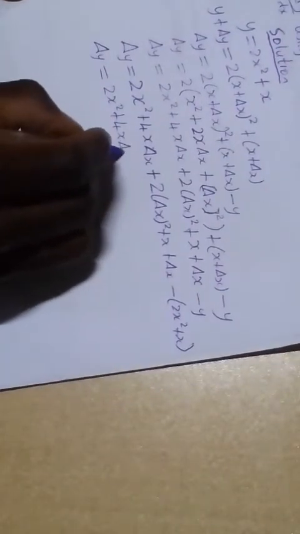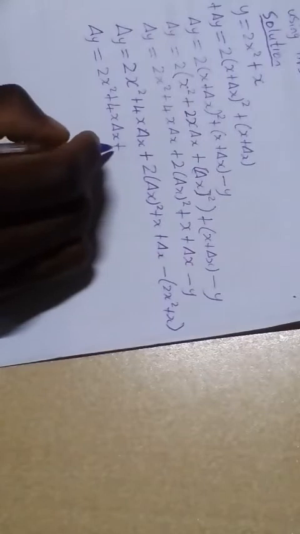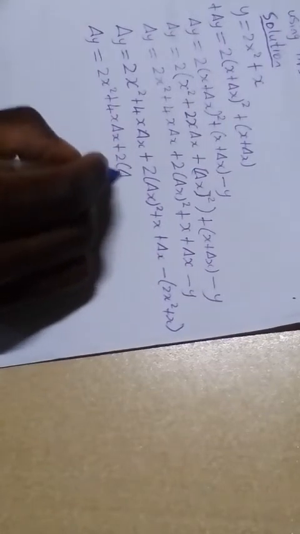Now, let us open this bracket by the negative, so that we have change in y equal to 2x squared plus 4x change in x plus 2 change in x squared plus x plus change in x minus 2x squared minus x.